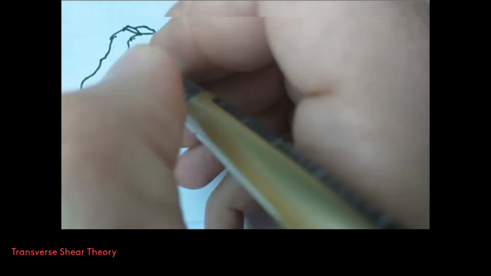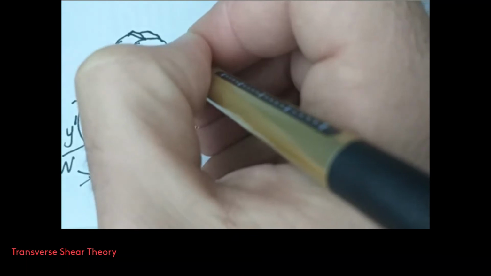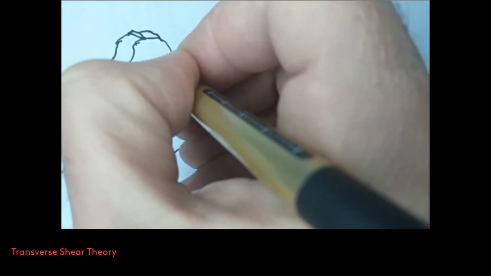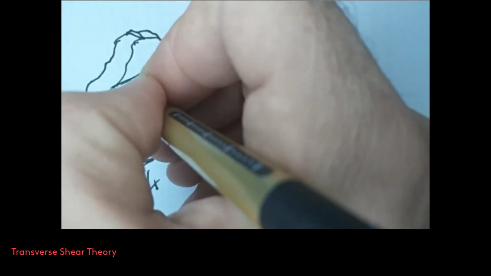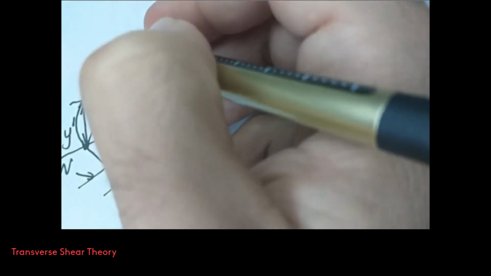Now the area above, so here the width of the cross section at this particular location y prime is t, and now we have an area.